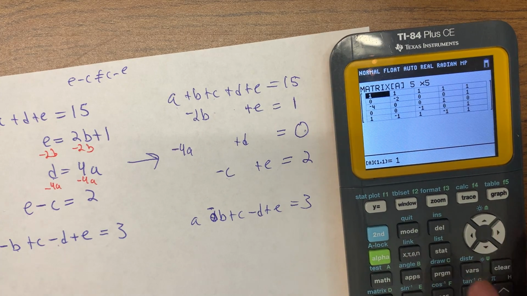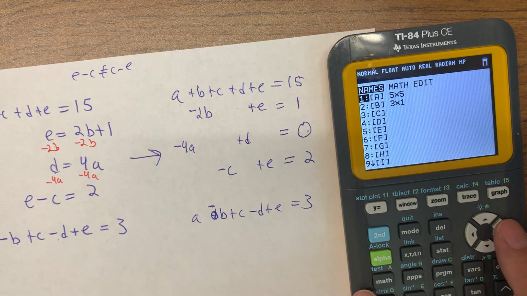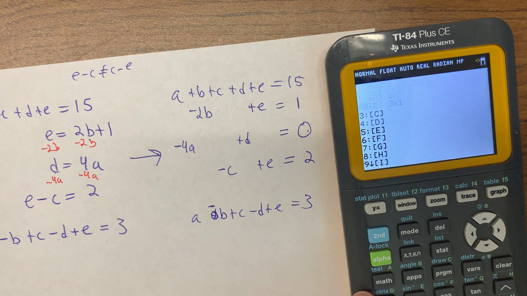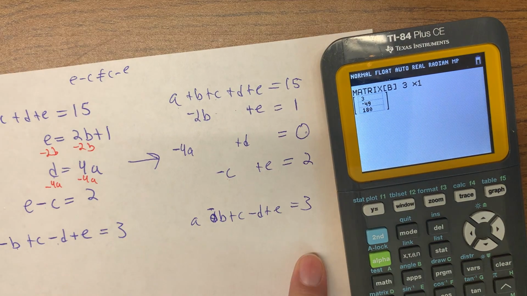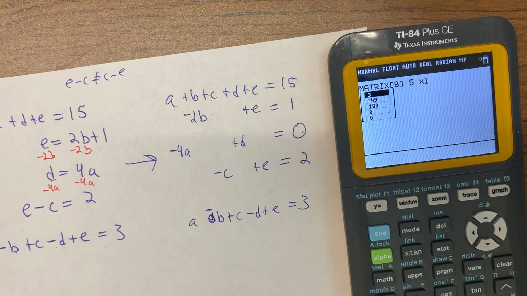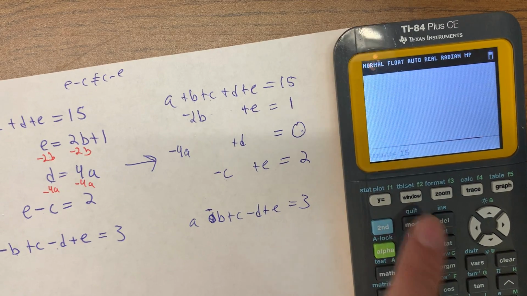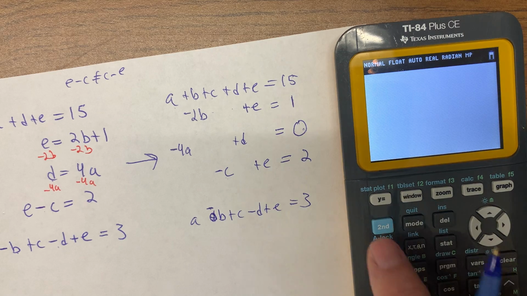So that's going to be matrix A. I also need to put in matrix B. So matrix B, I'm going to edit and put in the constant matrix. What size matrix does this need to be? 5 by 1. So 15, 1, 0, 2, 3. And last, I quit back to the main screen.